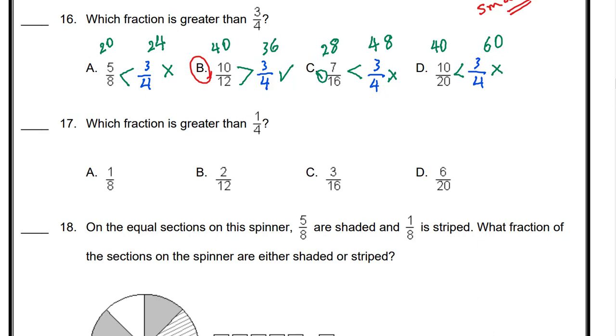If we have 20, we will take 6 from 8, and 4.